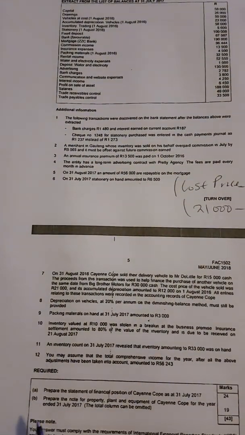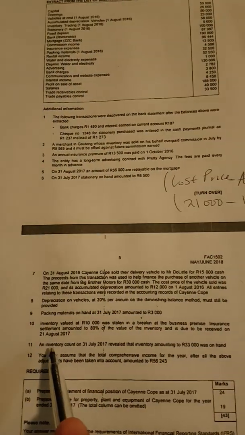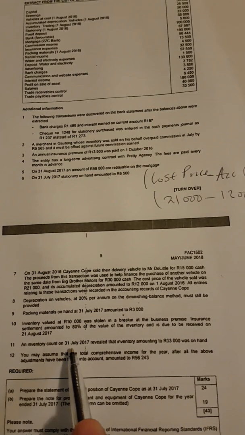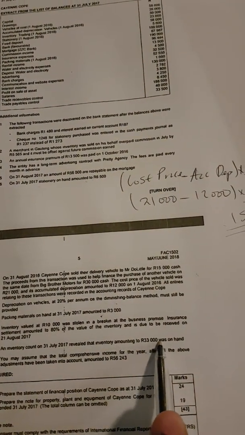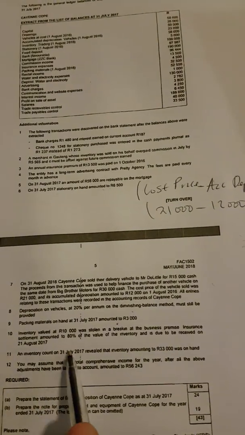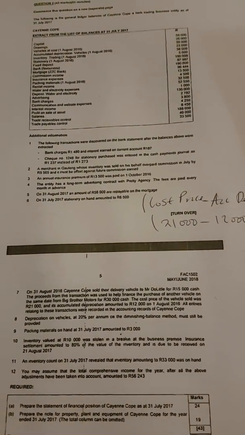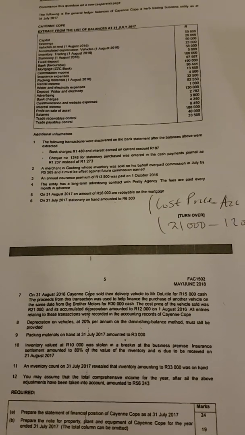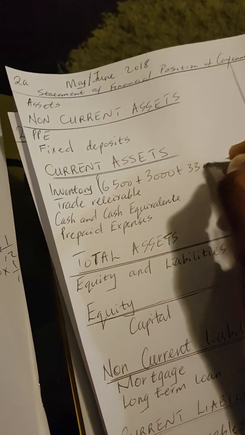Do you still have any other inventory here? Number 11. An inventory count on the 31st revealed that inventory amounting to 33,000 was on hand. So we have another one of 33,000, so it will be plus 33,000.